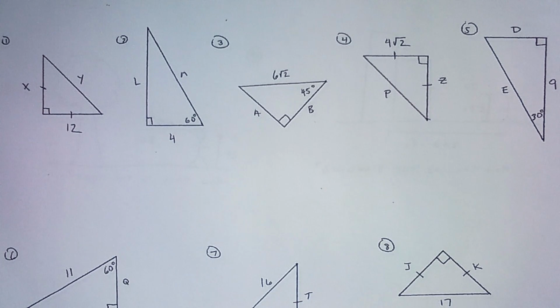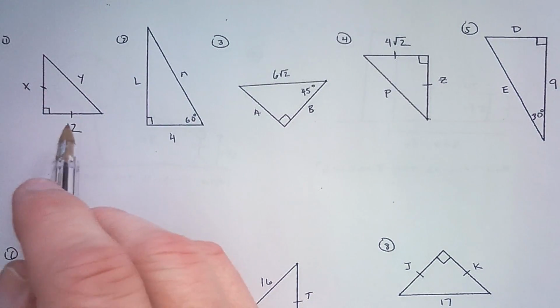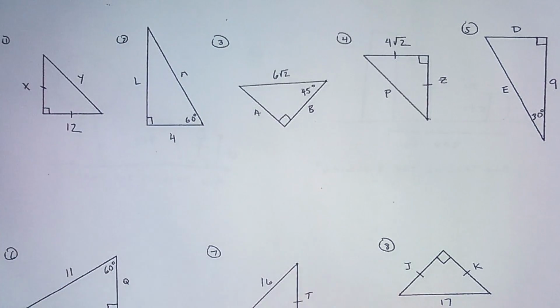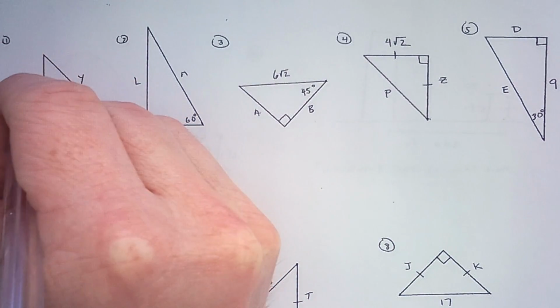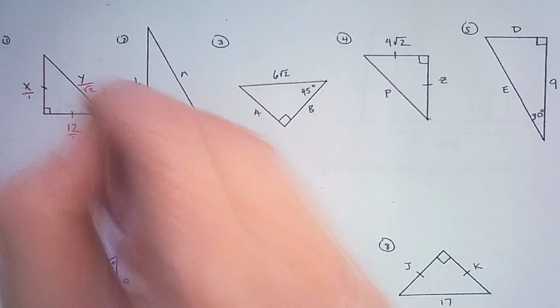Hey guys, for today's video we are going to do some extra practice on special right triangles. So we're going to mix in 45, 45, 90 triangles and 30, 60, 90 triangles together. Okay, so our first one here is isosceles, which means this is a 45, 45, 90 triangle. In a 45, 45, 90, the legs are to 1 as the hypotenuse is to root 2.